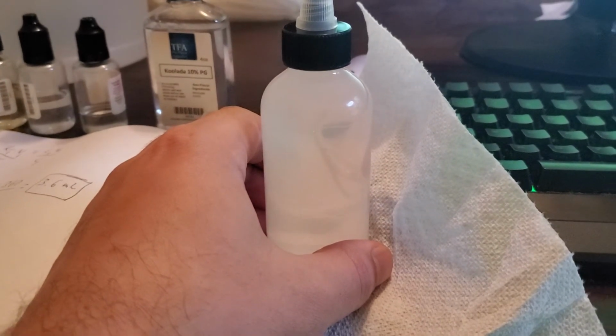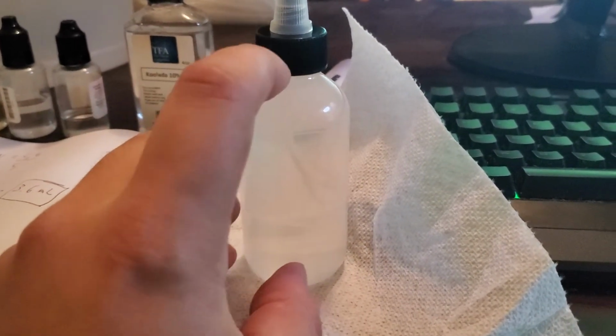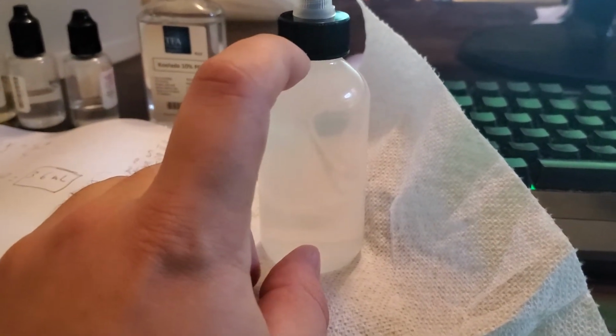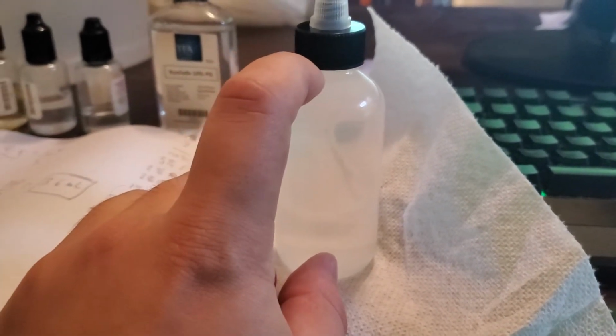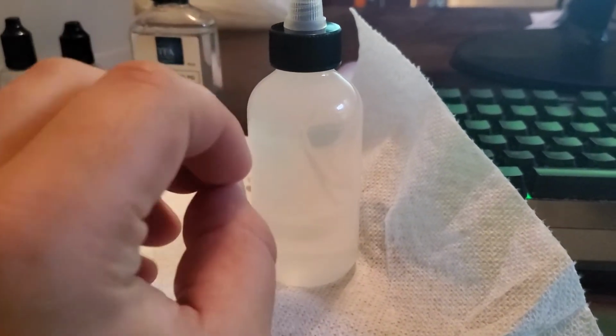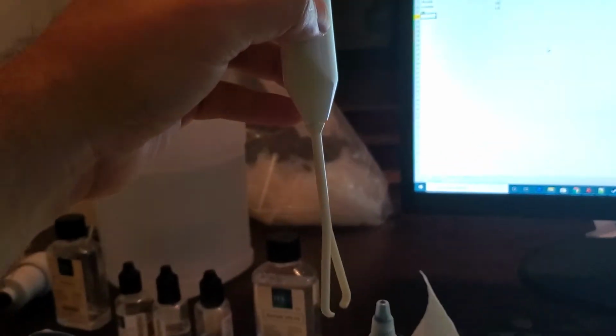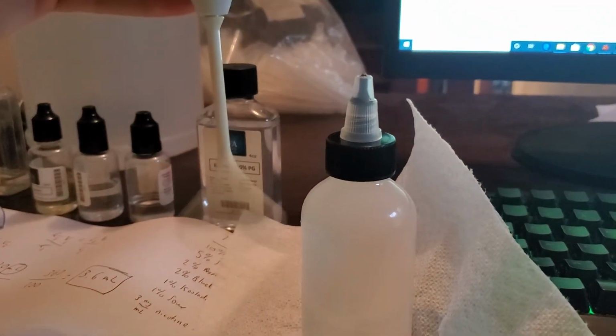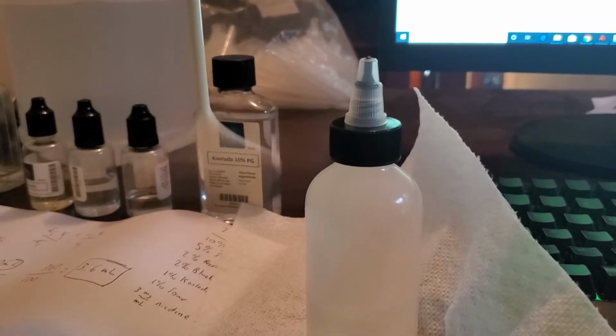Effectively, what you're doing is you have all of your solution, all your ingredients, and your propylene glycol, nicotine, flavors, vegetable glycerin, everything is in the bottle. Basically, what you do is you take the mixer, insert it into the top of the bottle, press and hold the button, and then move it up and down.